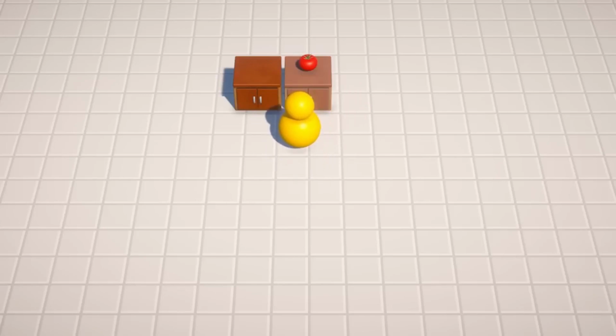All right, awesome. Okay, so with this, we have pretty much our basics working. We can move up to a counter, we can interact with it and spawn an object. But now let's say that we want to spawn a different object. So let's say now we want to spawn some cheese.